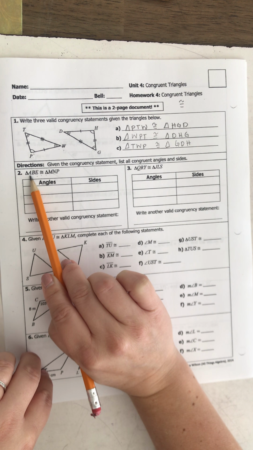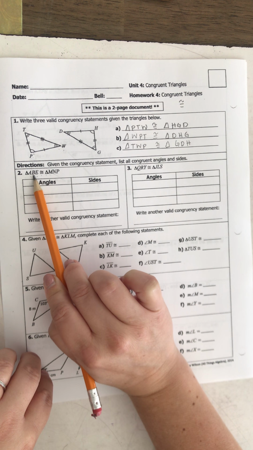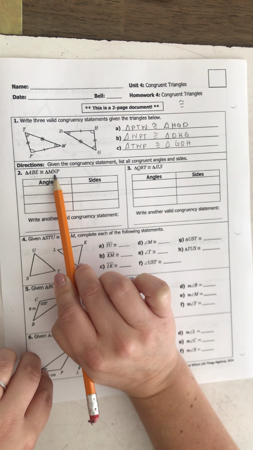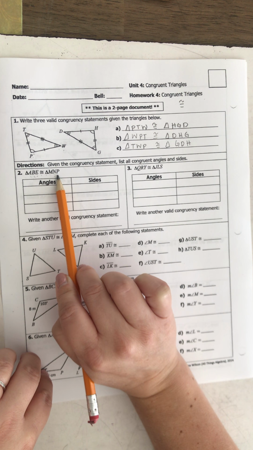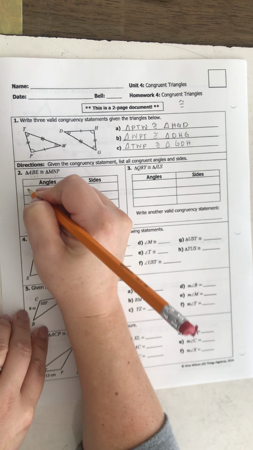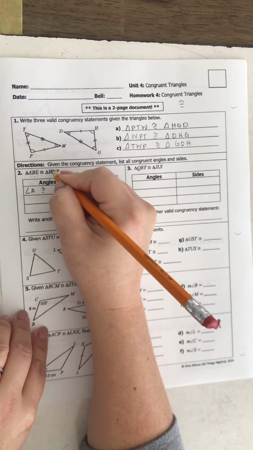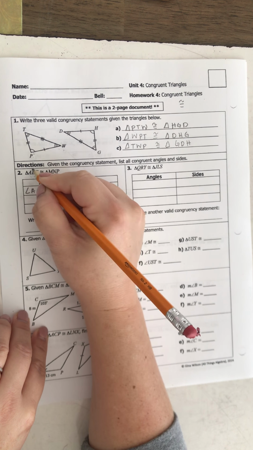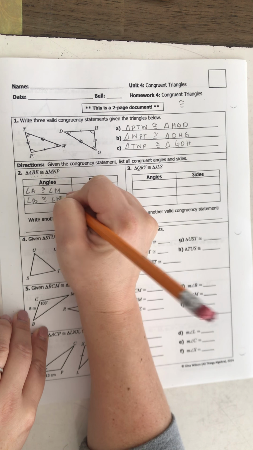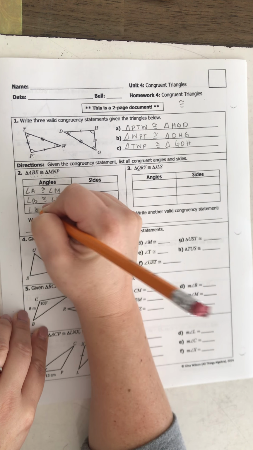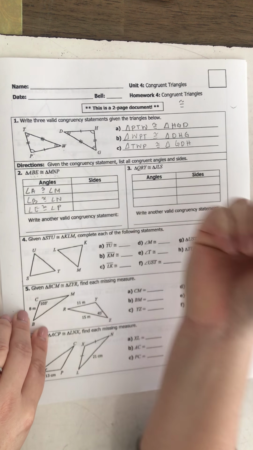Angle A is going to be congruent to angle M. Angle B is going to be congruent to angle N. And angle E is going to be congruent to angle P. So let's write those in. Angle A congruent to angle M, angle B congruent to angle N, and angle E congruent to angle P.